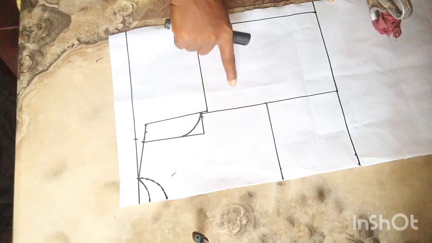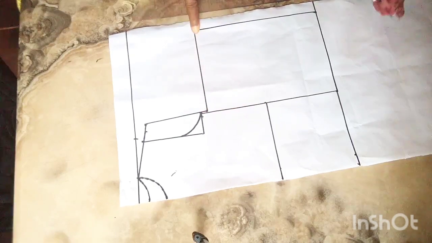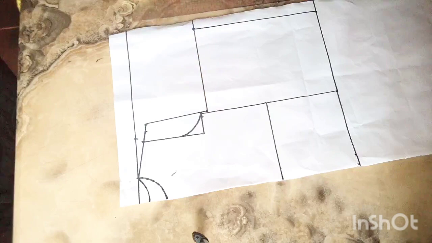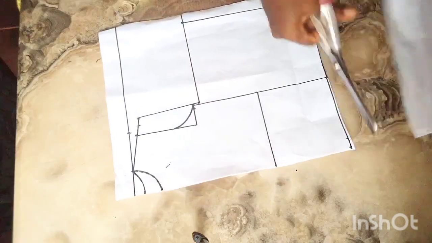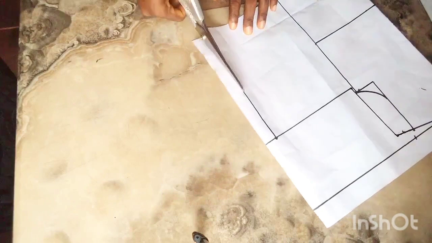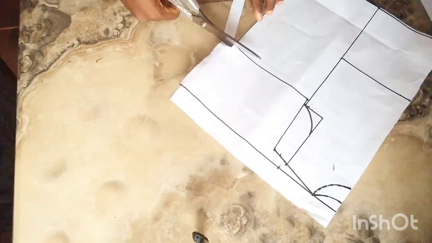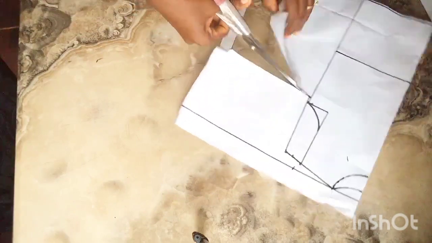So you can choose to extend it from the waist or anywhere in between the waist and the armhole depth. But the one on the picture is actually at the armhole depth, and you cut out the pattern. This is a very simple blouse design.